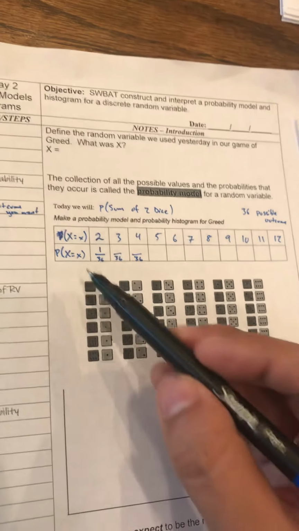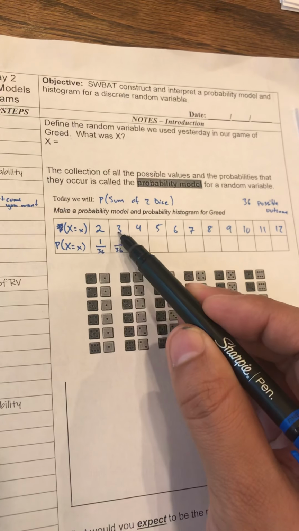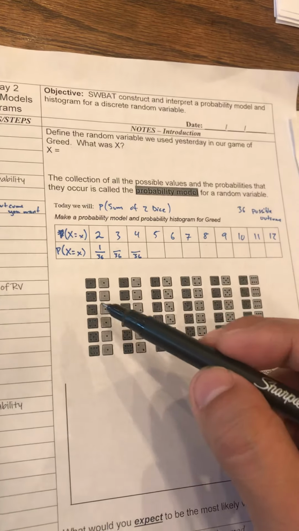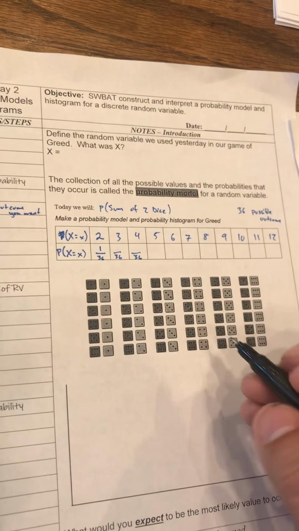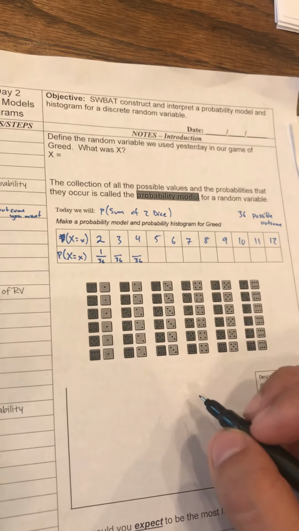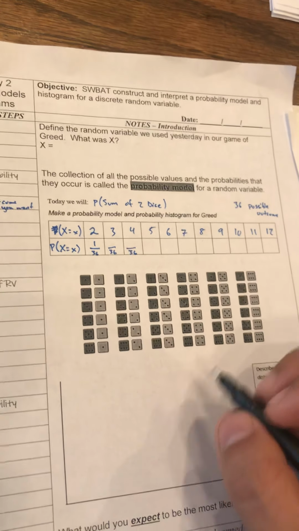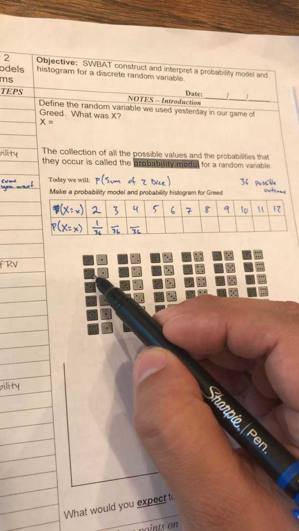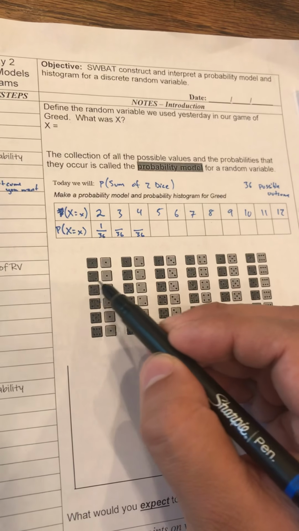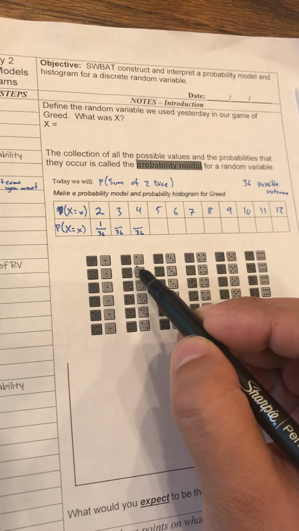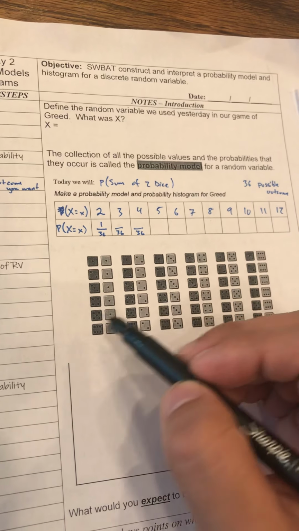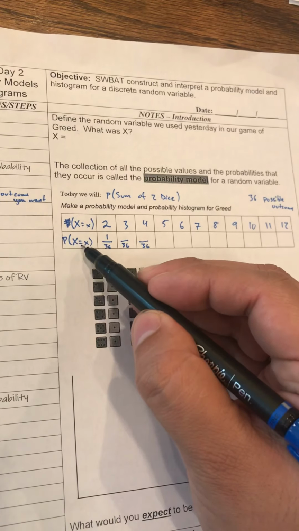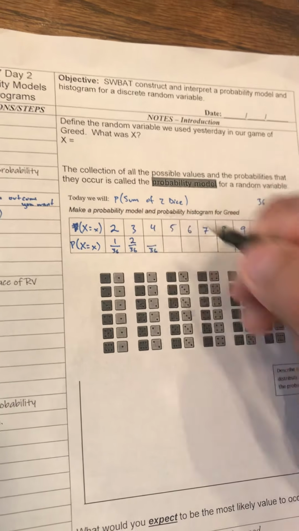Now let's do the next one. What's the probability of x equaling 3? So how many different chances are there to roll two dice and for the two dice to add up to 3? So you look at all the possible outcomes. Let's see if we can find 3. Here's 1, 2, 3, right? So that's 1. And then right here, this 2, right? Is there any more? No. So what's the probability of x equaling 3? There are 2 possible outcomes.